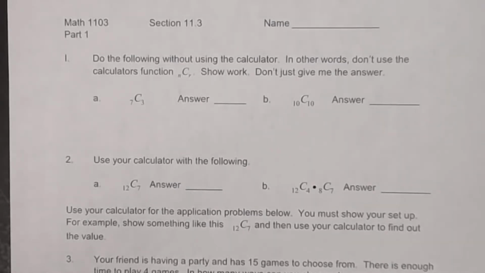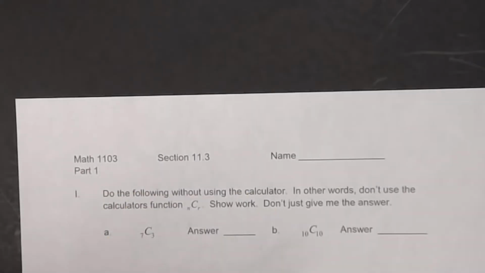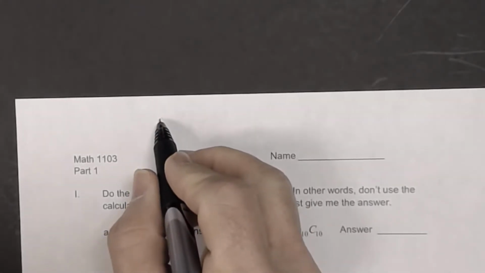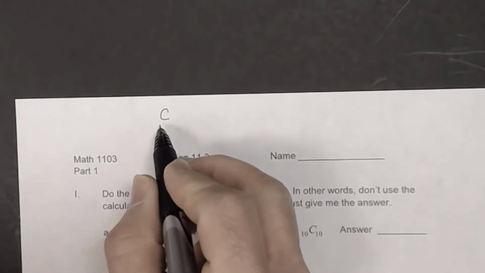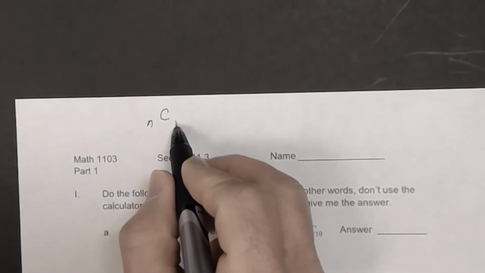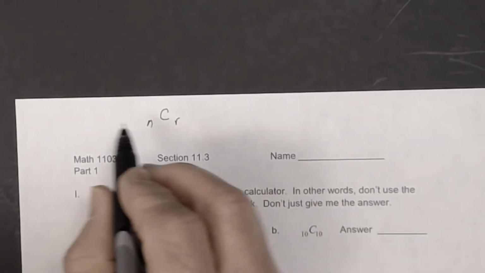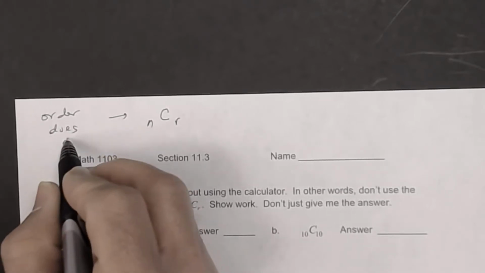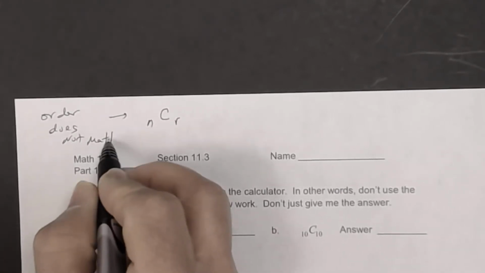This is a key to worksheet 11.3 part 1, and in number 1, actually this whole worksheet deals with the combination formula. Remember, we talked about permutations in the previous lesson. The combination formula, if you have n items taken r at a time, and remember the order does not matter when you're using combination.